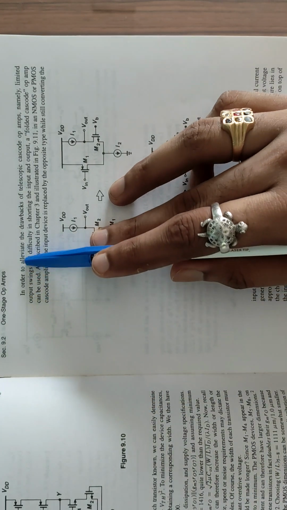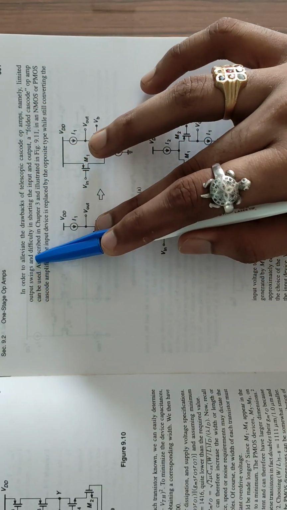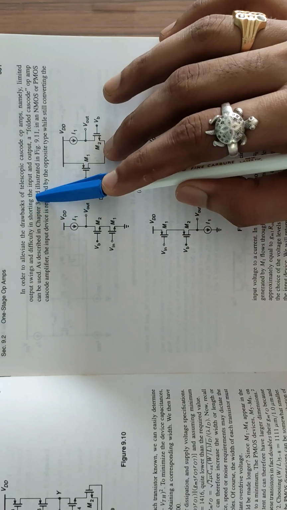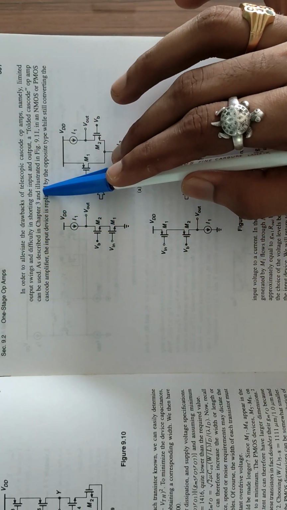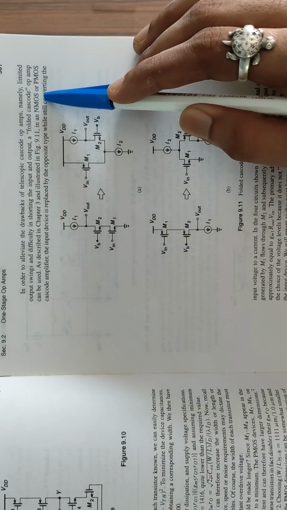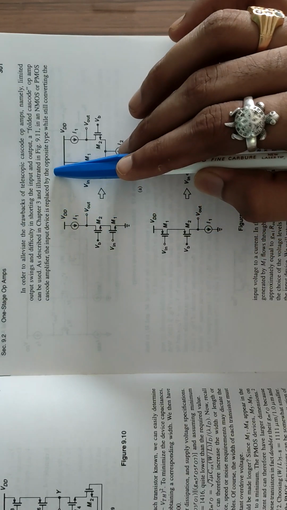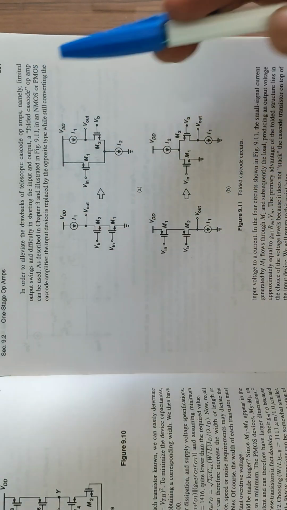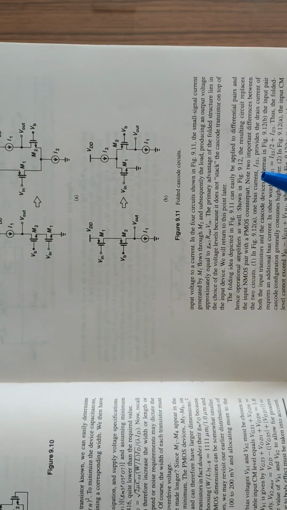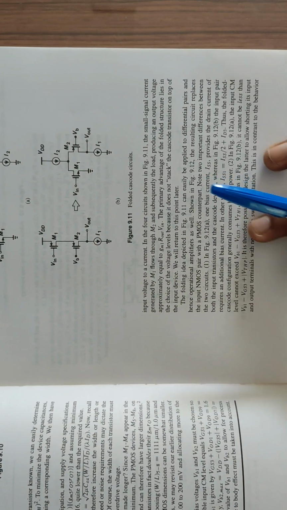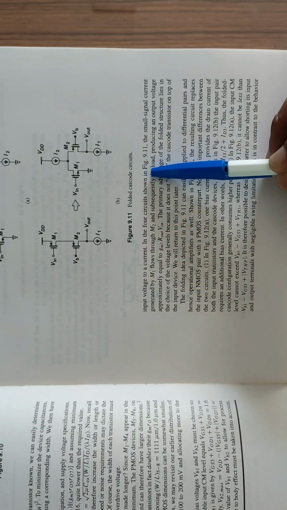In order to alleviate the drawbacks of telescopic cascode op-amps, namely limited output swings and difficulty in shorting the input and output, a folded cascode op-amp can be used as described in chapter 3, illustrated in the figure. In an NMOS or PMOS folded cascode amplifier, the input device is replaced by the opposite type while still converting the input voltage to a current in the four circuits shown in the figure.